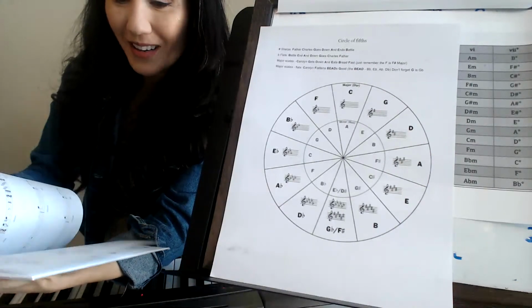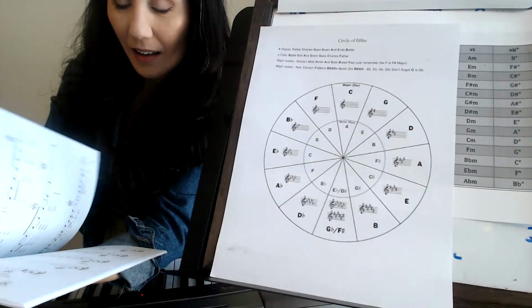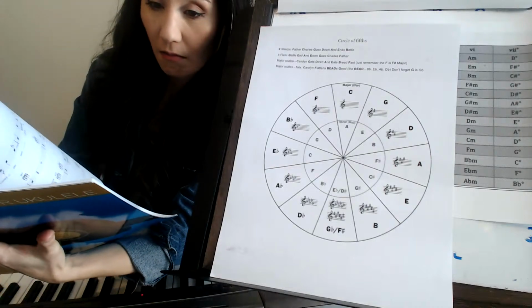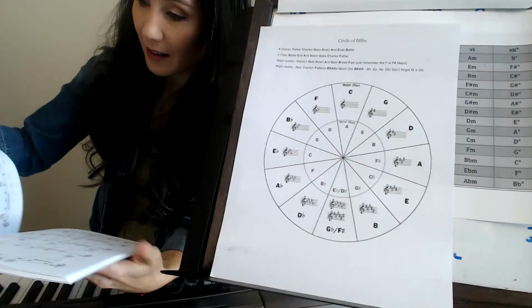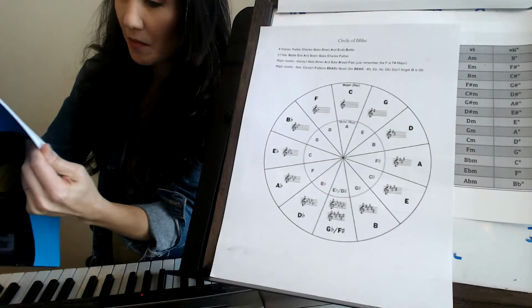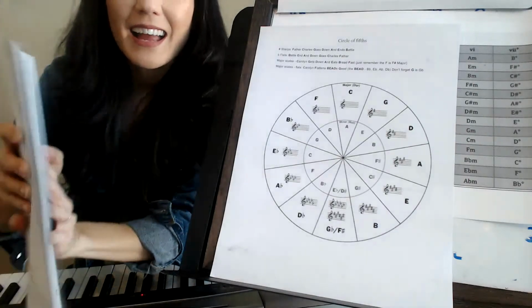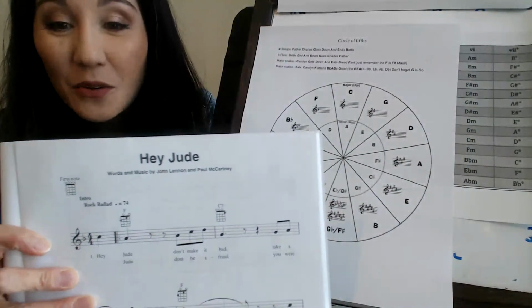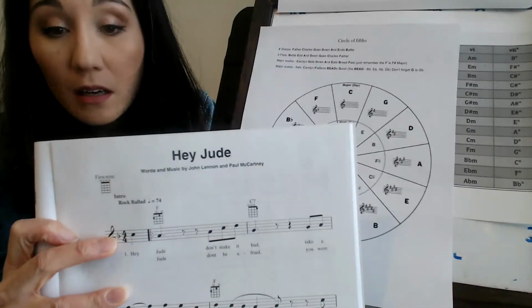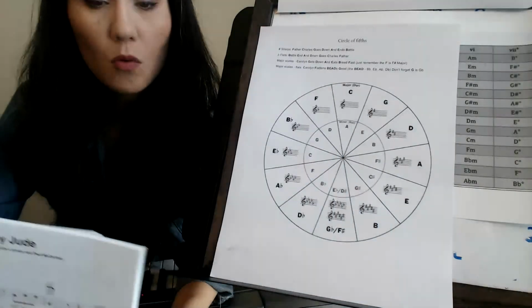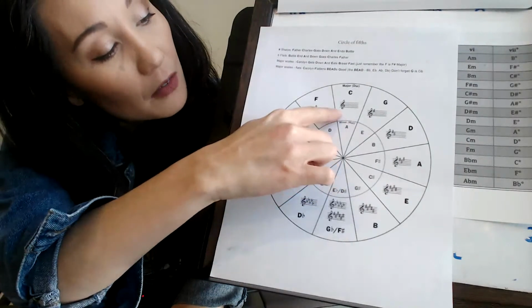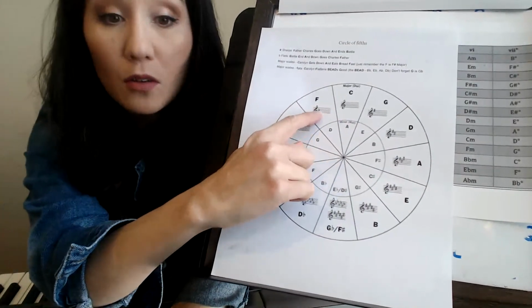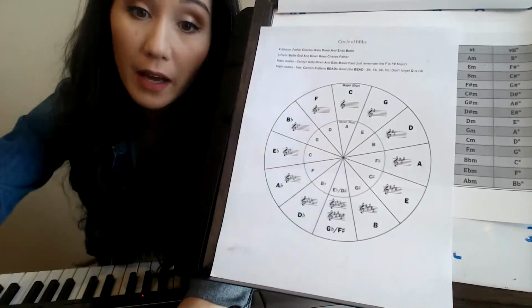Another way, let's do another example. I've got a Beatles book right here. Ooh, here's one. Hey Jude. So this one in the book, it says, oh, look, there's a flat right there. There's only one. Looks like a lowercase b. And so if we get into the flats area right here, we see that there's one flat. It is the key of F.